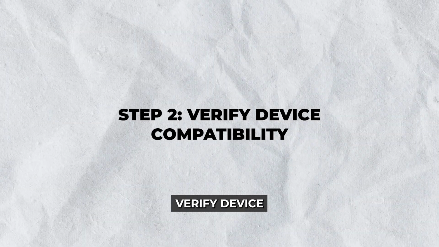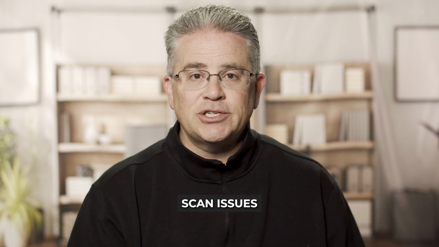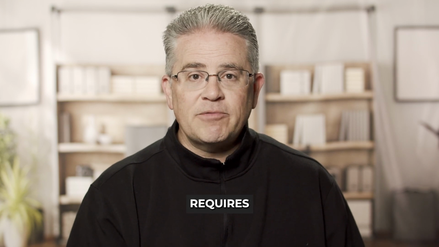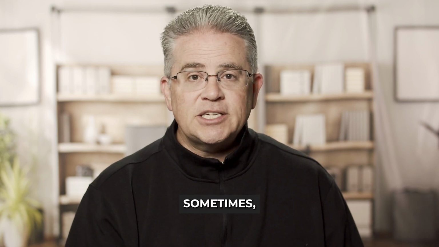Step 2. Verify device compatibility. Another common reason for Cash App licensing scan issues is device compatibility. Make sure your smartphone or device meets the app's system requirements. Cash App typically requires a certain version of iOS or Android to function correctly. Check your device's operating system version under Settings and update it if necessary. Sometimes, simply ensuring your device is compatible fixes the problem and restores the scan feature.